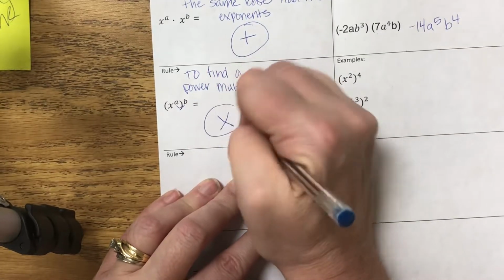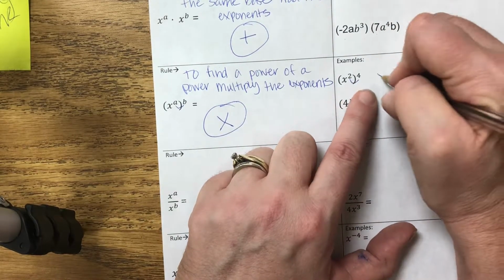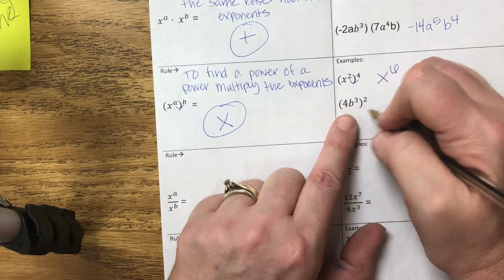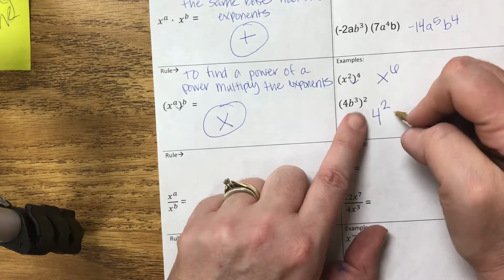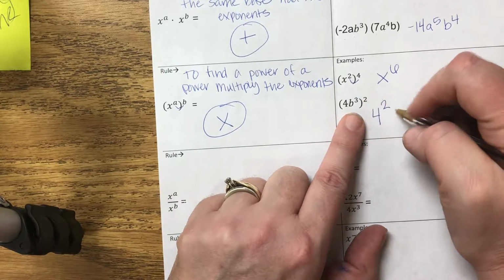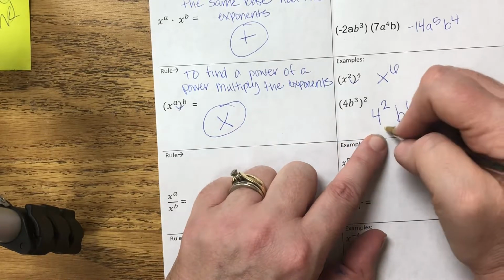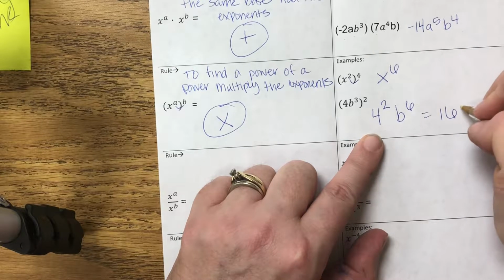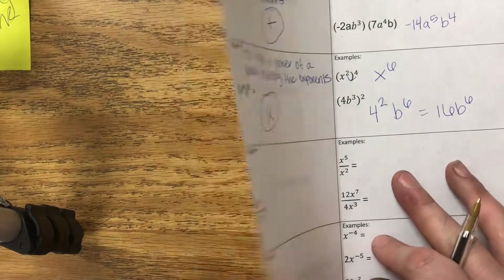So I'm gonna put an X for multiply on there. So example, I'm gonna multiply the 2 times the 4. So this one would be x to the 6th. And this one, I'm gonna give 4 to the 2nd, because I'm giving that to my 4 as well. And then b times 3 times 2 is b to the 6th. And I can also figure out what 4 squared is, because 4 times 4 is 16. So it would be 16 b to the 6th in the end as an answer. And that one is the power rule.